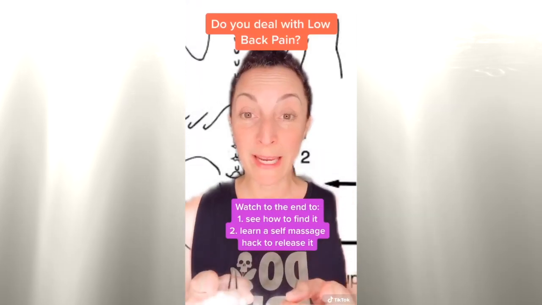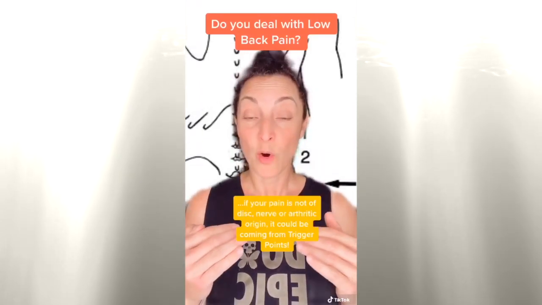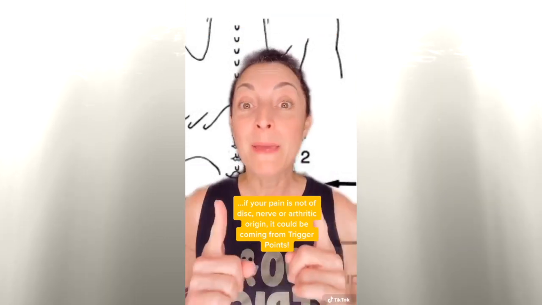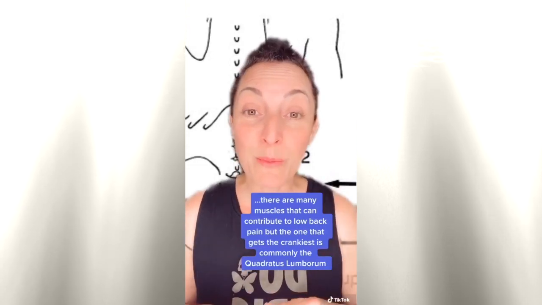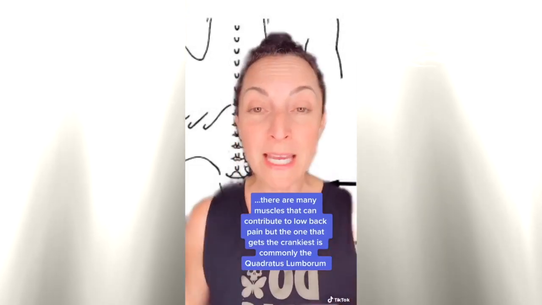Do you have low back pain that's not coming from a disc or that doesn't have any nerve impingement, but you still have back pain? Maybe it's a muscle. And the primary muscle of the low back that causes low back pain is called the Quadratus lumborum. Here's a picture of it.